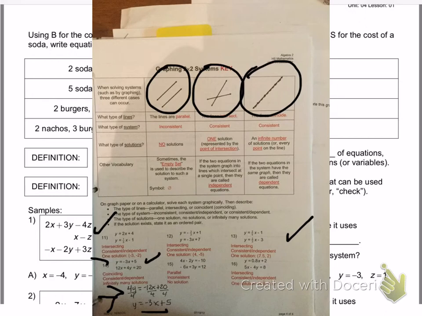Infinitely many solutions. Now, if you will check this number 15, you will see that those slopes are the same. If you put those into y equals, they have the same slope, so they're parallel, they're inconsistent. And then these again have different slopes, and they're going to be intersecting. So what you need to do is look at your lines and decide, are they parallel, are they intersecting, or are they the same line, one on top of the other? And then you make your decisions. I need you to save this document. It's going to be an important one.